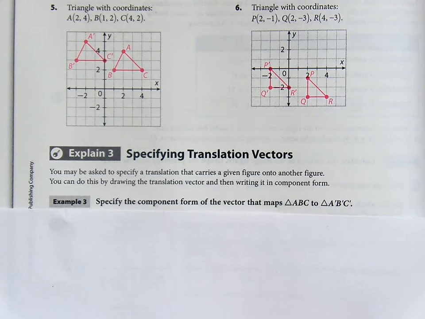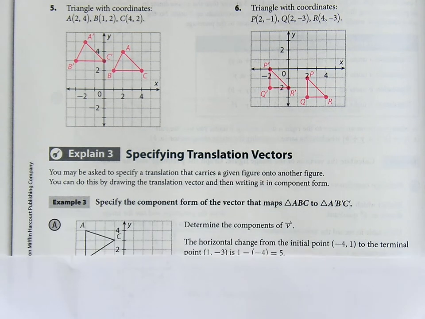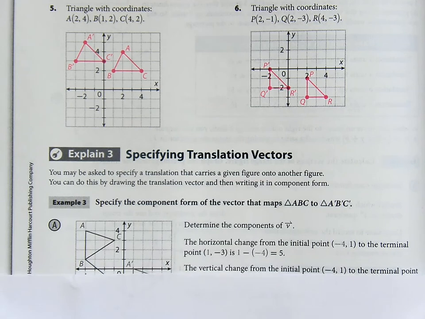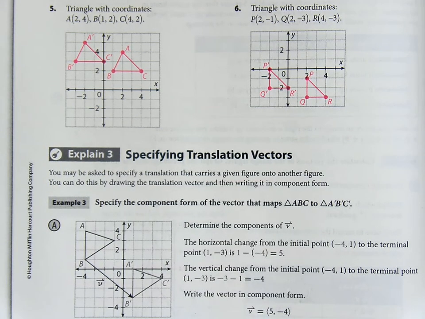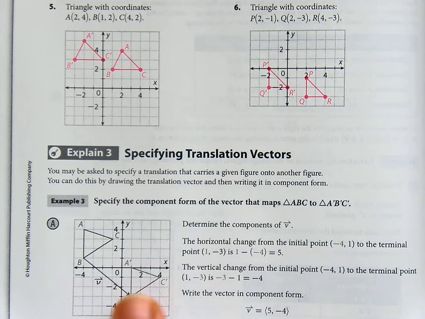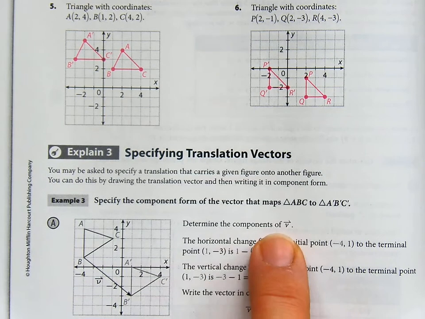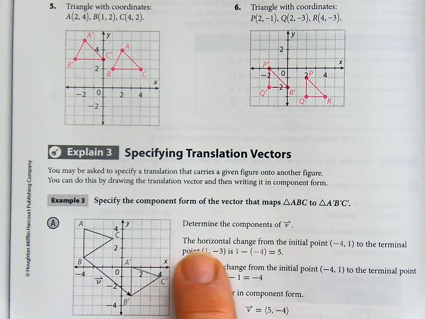Specify the component form of the vector that maps triangle ABC to triangle A prime B prime C prime. So we have our figure. What you'll notice is that in order to determine the components of our vector, we have to note two things.